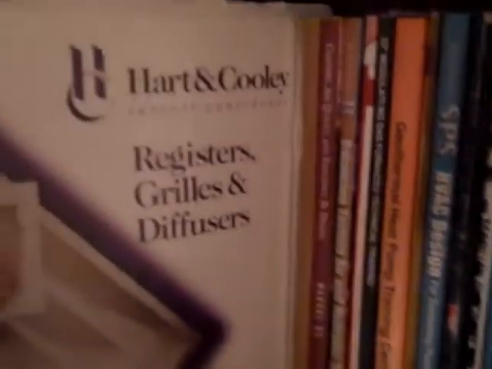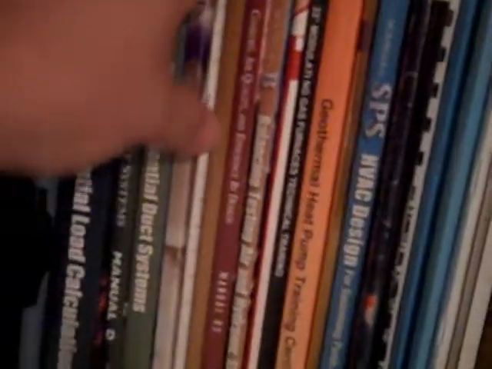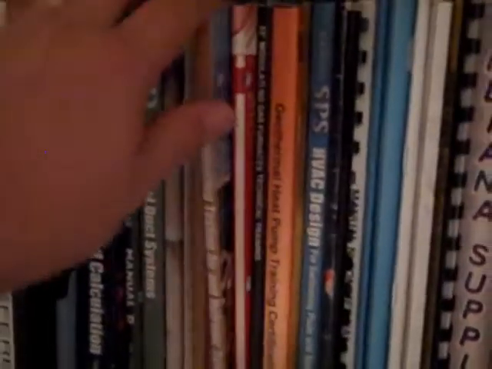Hart and Cooley registers and grills. It's got your velocity, stats, and throw and spread. That can be useful. And air distribution basics, basically telling you about air diffusion into spaces. Manual S is equipment selection. Manual RS, it's just a general overview of the whole ACCA system.